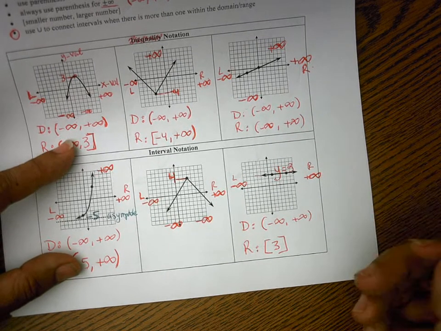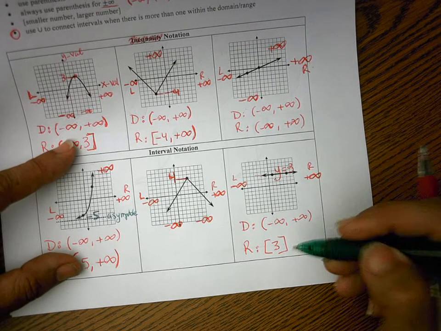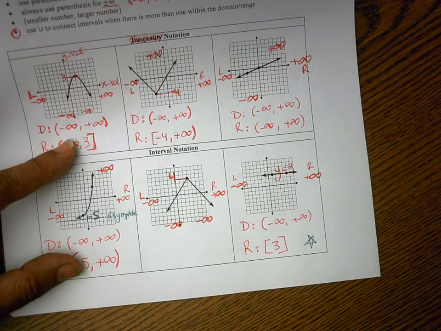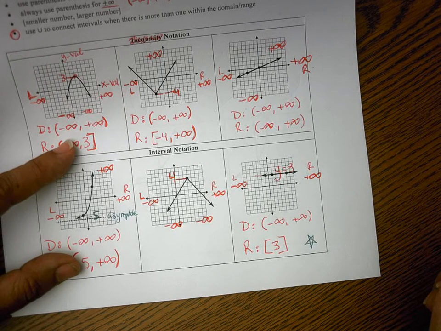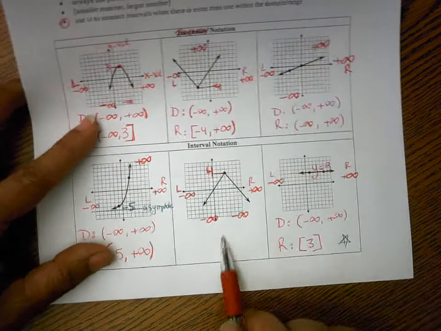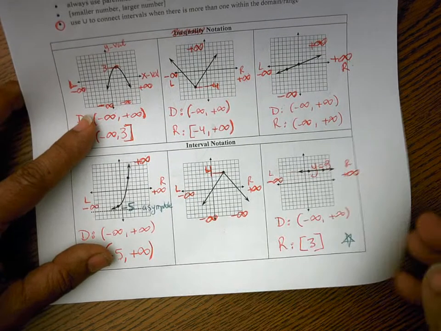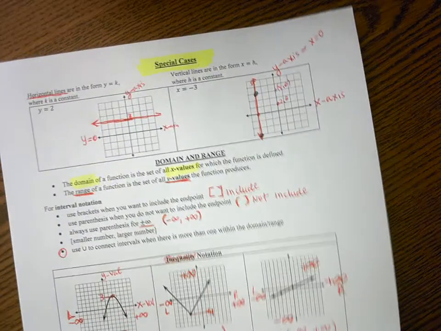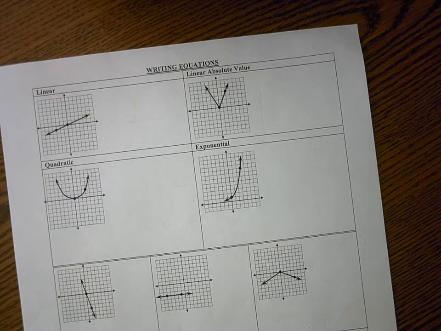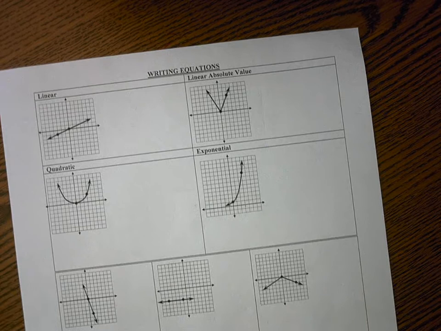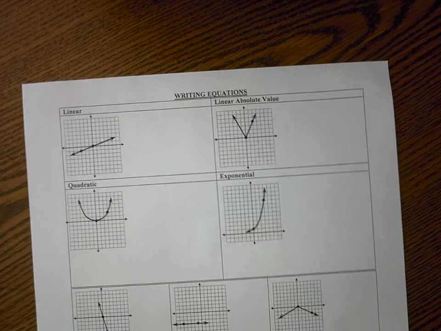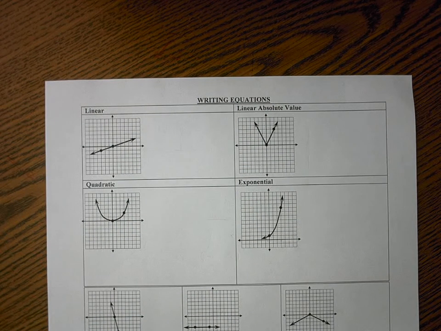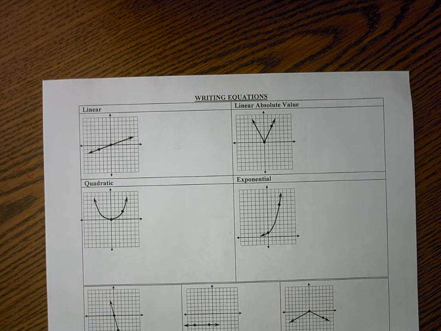Let's put a star next to it. Okay, a special case for our domain and range. So go ahead and try this one. I would like to see your answers. Okay. All right, last thing, and we're done for this objective, is writing equations. Can we write the equation for the graphs? Okay, I'm going to do the top 4, and I want you to try the bottom functions.